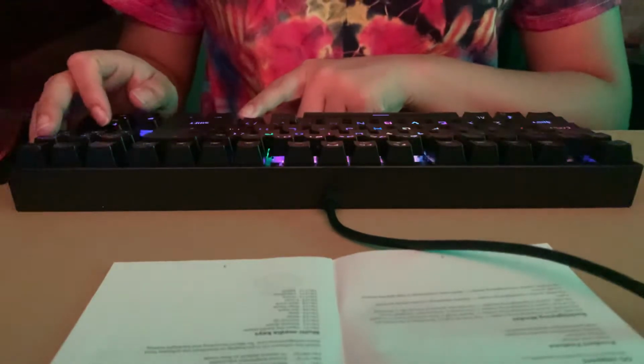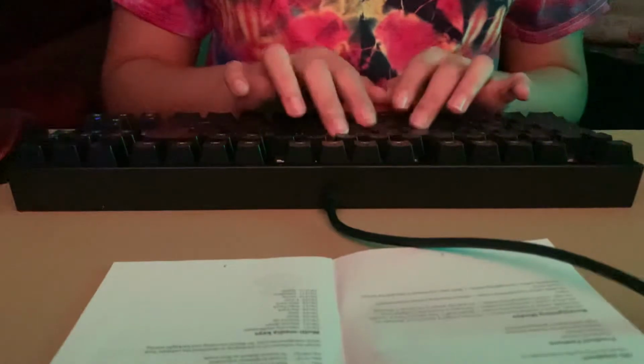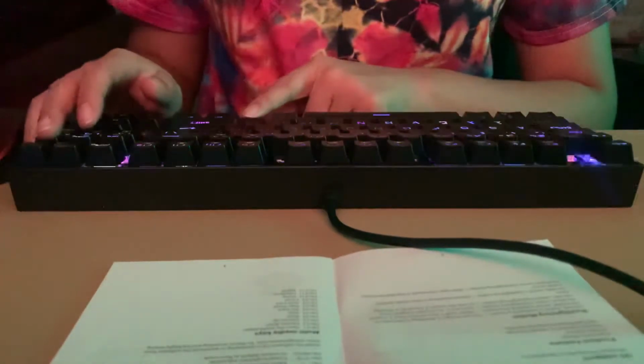Then we have accumulate, which I think just does this thing in the center where it dances around. Hopefully you can see it. And nothing changes when you type. It's a very interesting and unexpected setting.